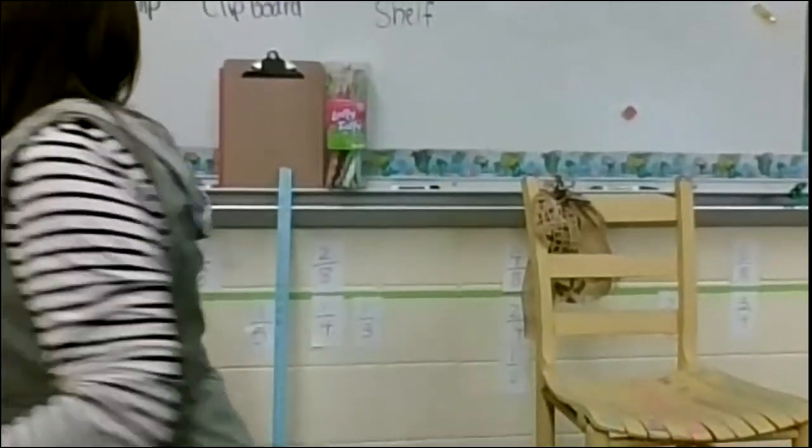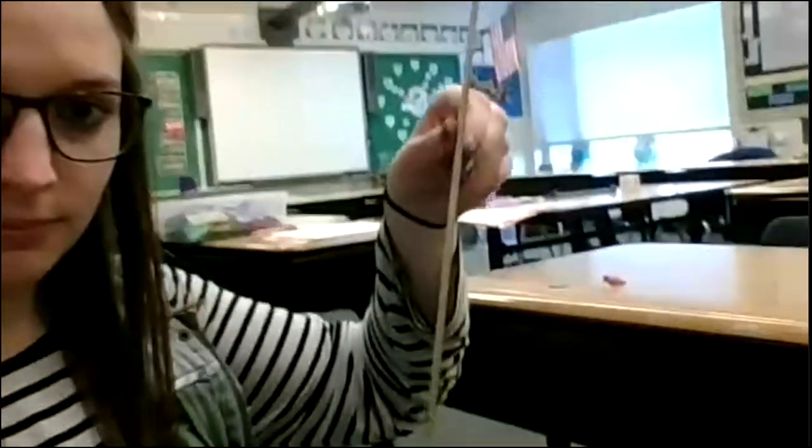Okay, because if you look here, we'll see if I can move you around here. It's longer than 1 foot, but it's not quite as long as a yardstick. So I would use feet to measure the length of this desk.